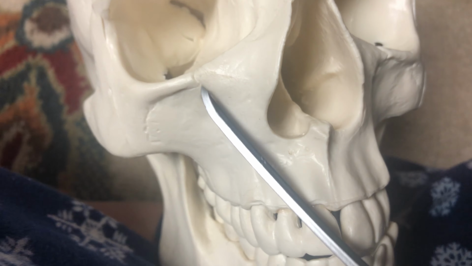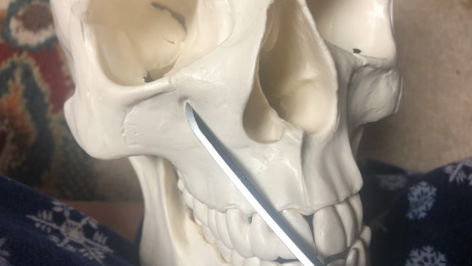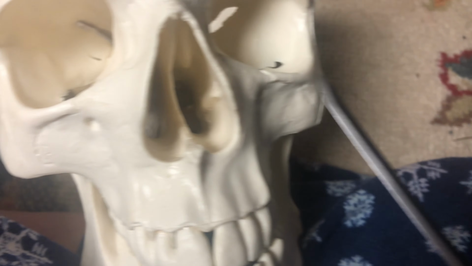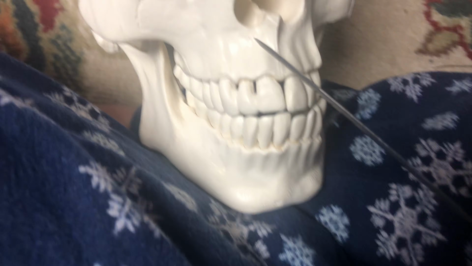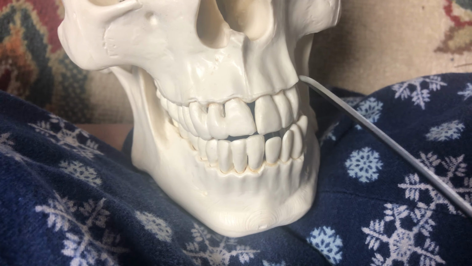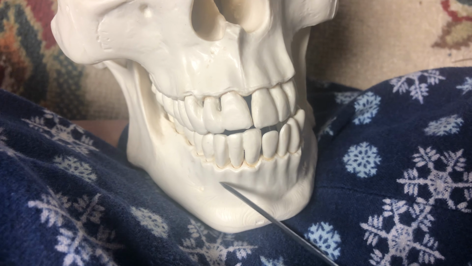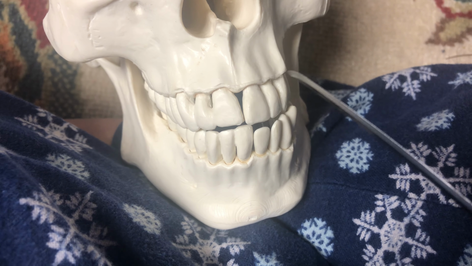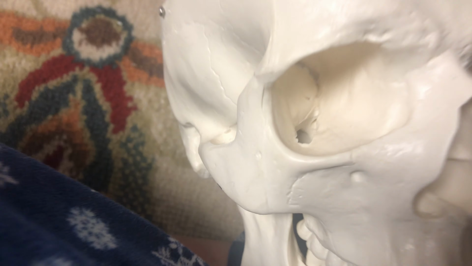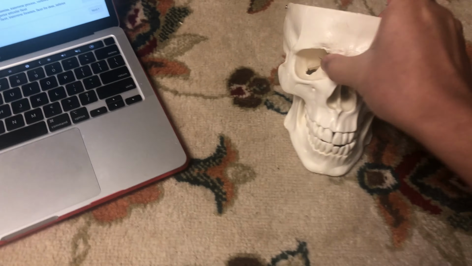The infraorbital foramen, or the foramen right underneath the orbits, hence infraorbital. So infraorbital foramen right there and right there. And then the alveolar processes, again, right here on the top and right here too. Alveolar processes. And then the hyoid. Obviously, I don't have the hyoid bone with me.